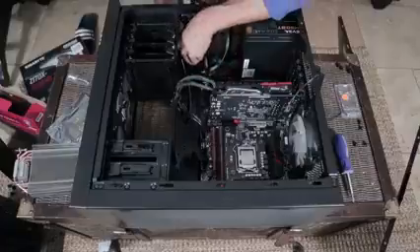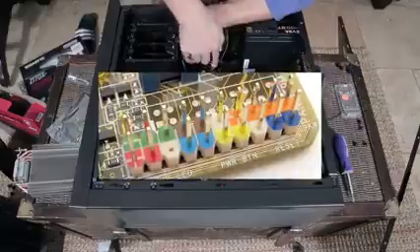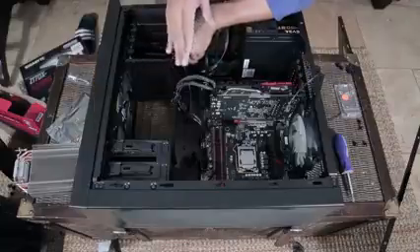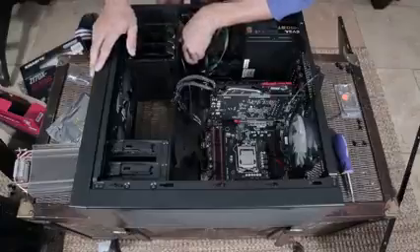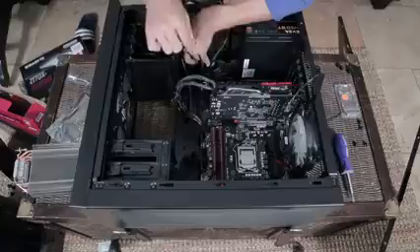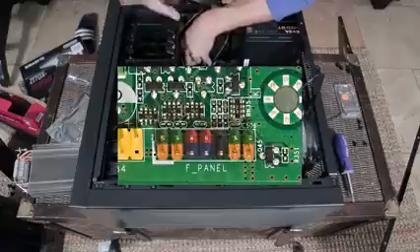Now, in newer, nice motherboards, they'll have a nice little rainbow color coding to show you where they should go. On older motherboards, they do not have that. And sometimes they don't even do what this motherboard says, where really big on the board, it says panel. So it tells you where it should be.